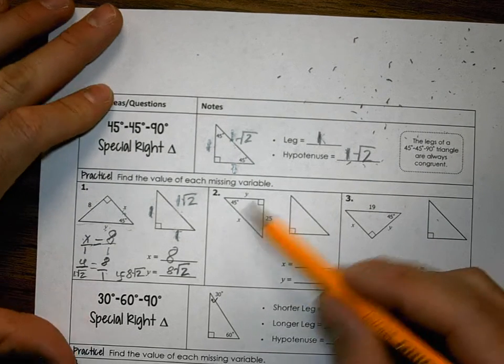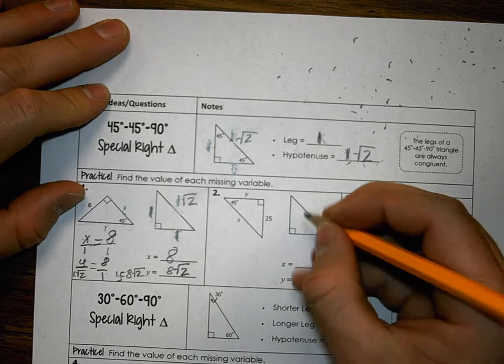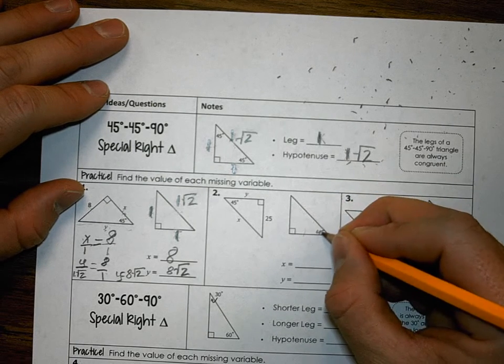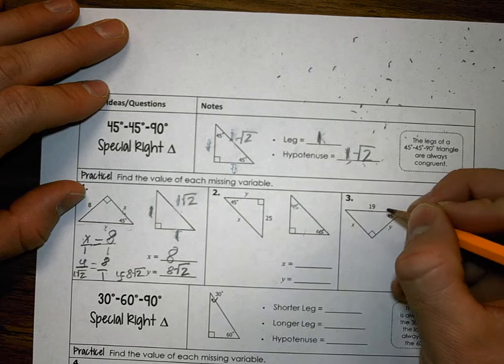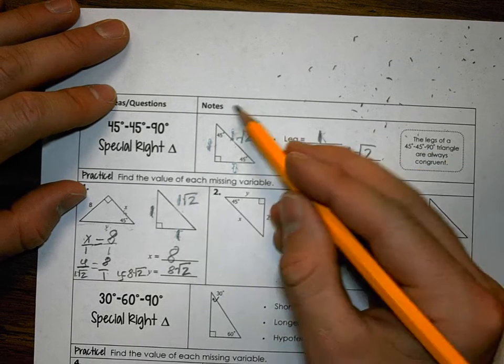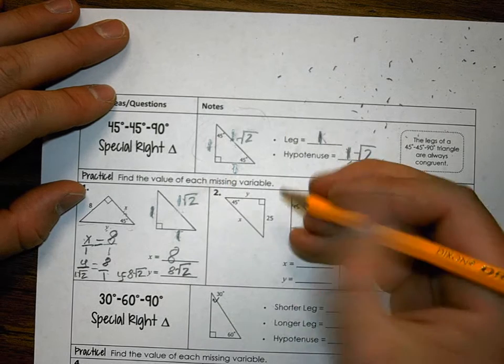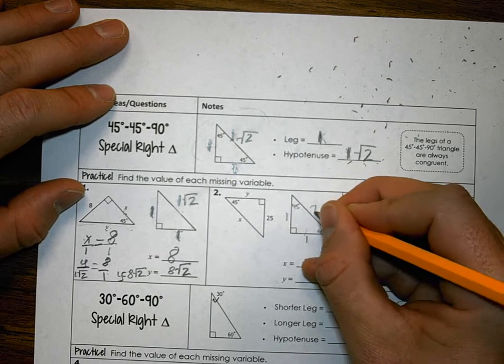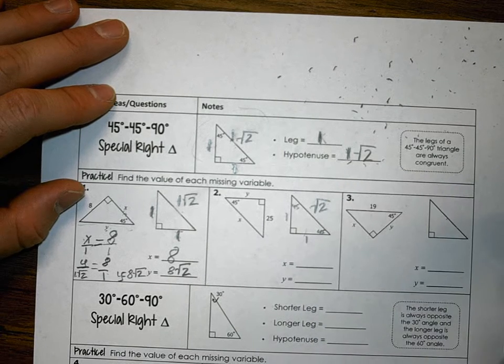Okay, so now I'm going to move on to the next one. I'm going to fill out this triangle. This is a special right triangle. This one is also 45-45-90. And I'm going to use what I know from this one. So 1, 1, and 1 root 2, which is the same as just root 2.